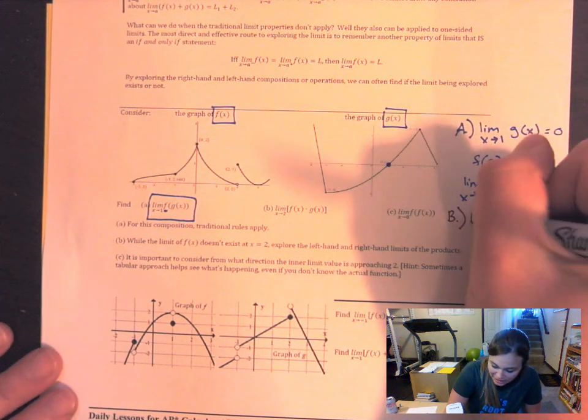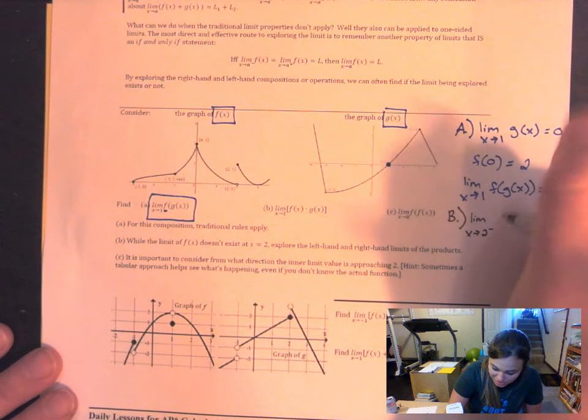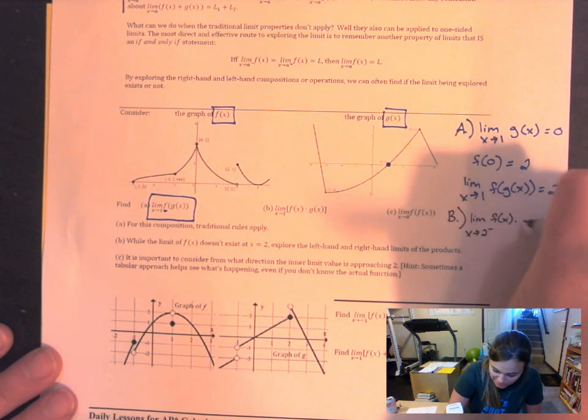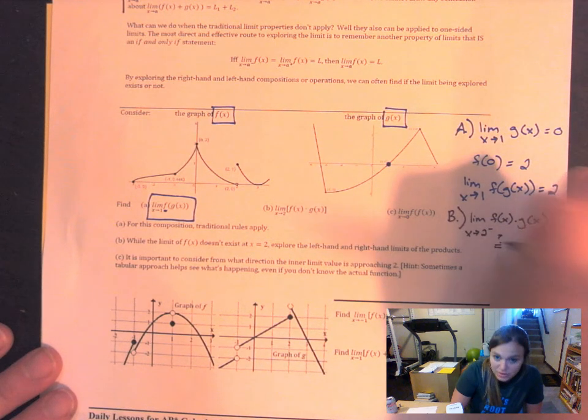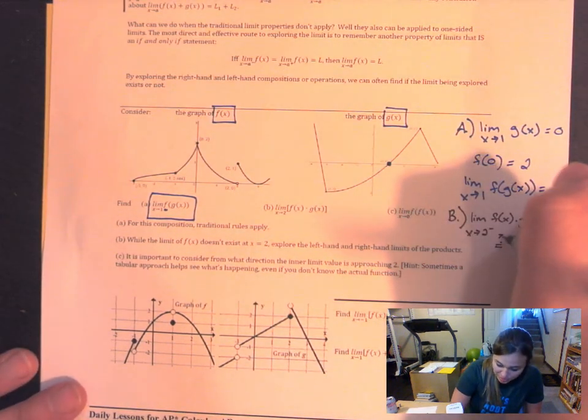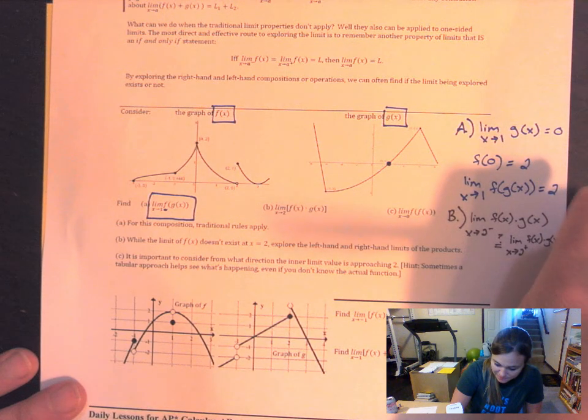So I'm going to find out what is the limit as x approaches 2 from the left of f of x times g of x, and I want to see, does it equal the limit as x approaches 2 from the right of f of x times g of x?